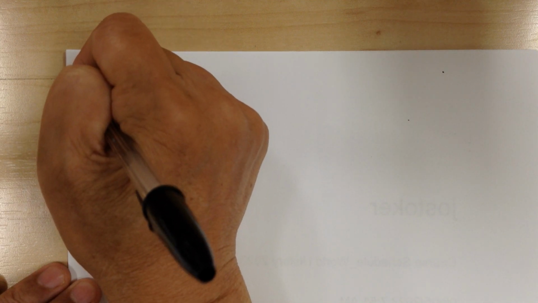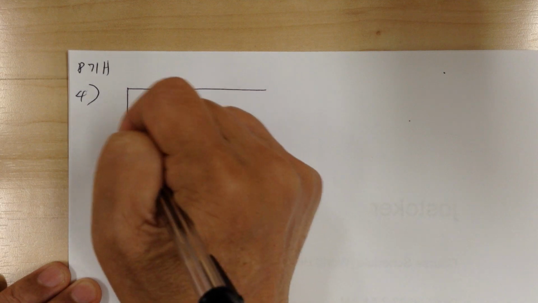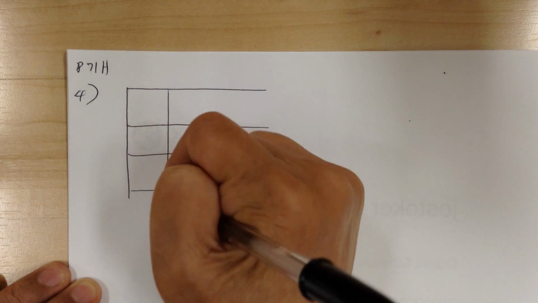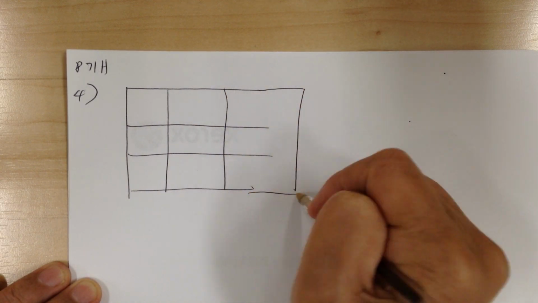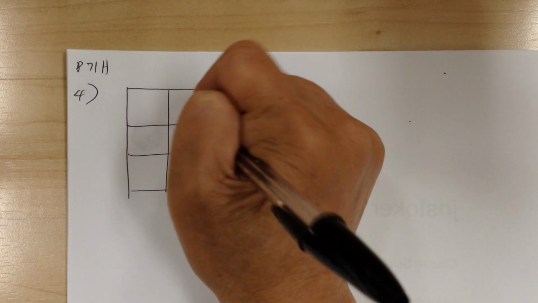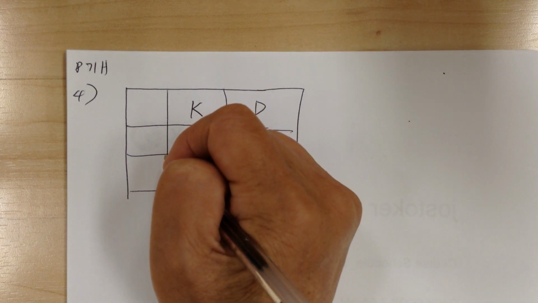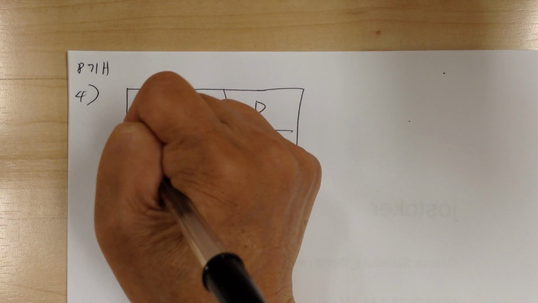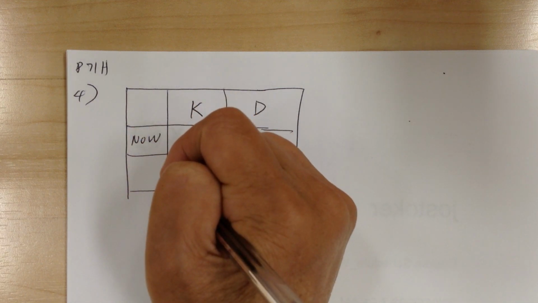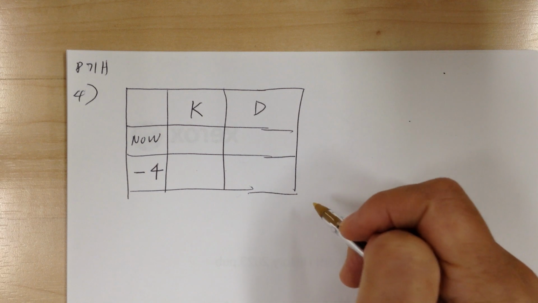So page 71 on the handout, number 4. Again, this is the H problem, so go and make the table for the H problem. First get the names up here. So Mr. King and the daughter, and the time. The word "is" tells you that this is now, and the second sentence, 4 years ago, means in the past, so 4 years ago will be minus 4, right?